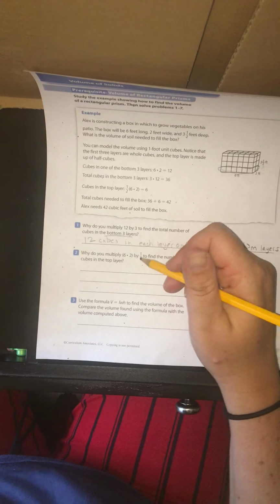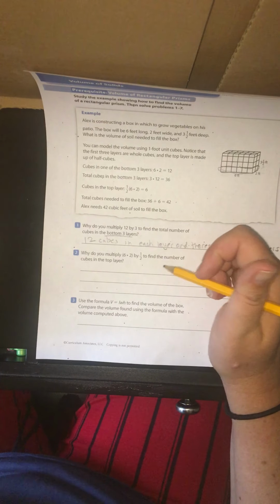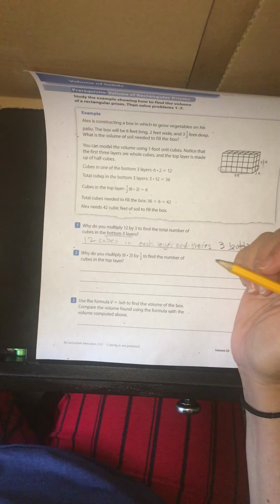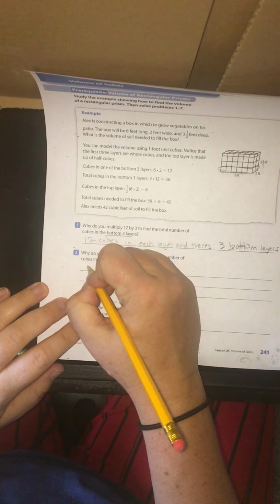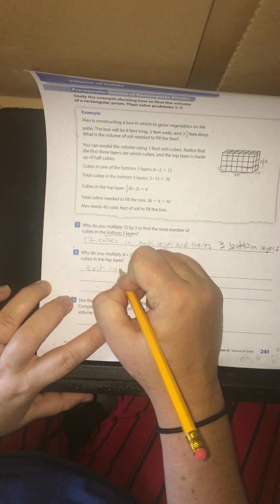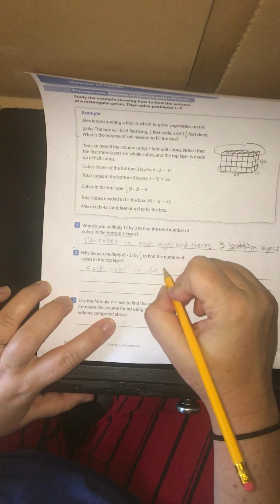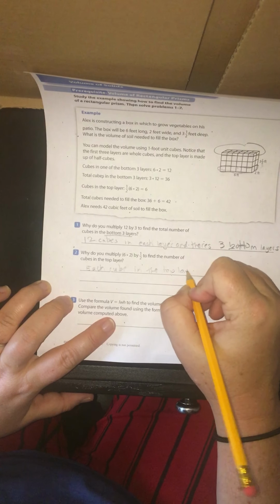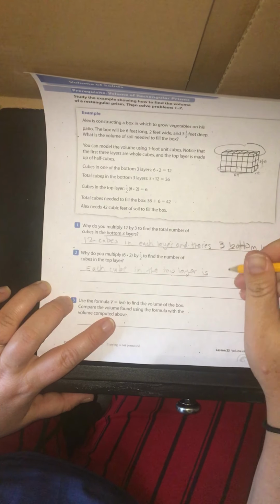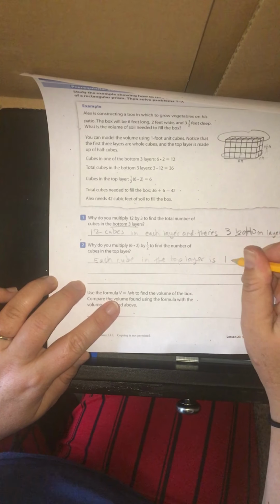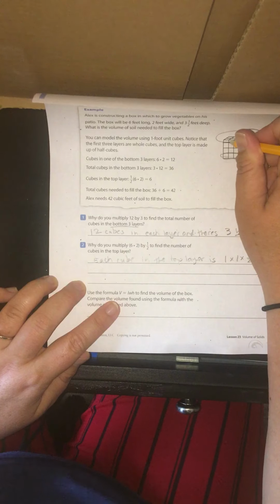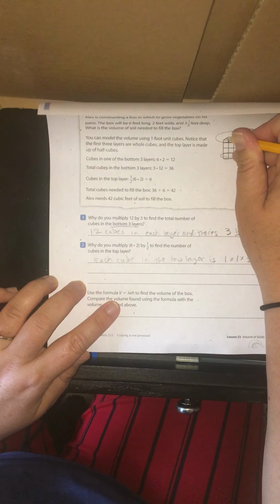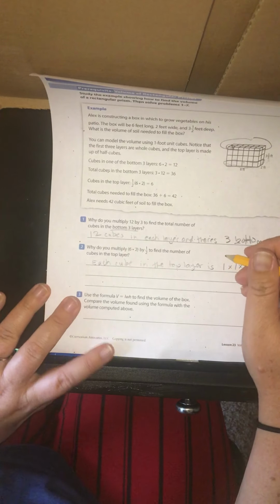Why do you multiply 6 times 2 by a half? So after you do the 3, why do you then multiply it by a half? Because the top layer, each cube in the top layer, this top layer right here, is 1 by 1 by a half, right? 1 by 1 by a half.